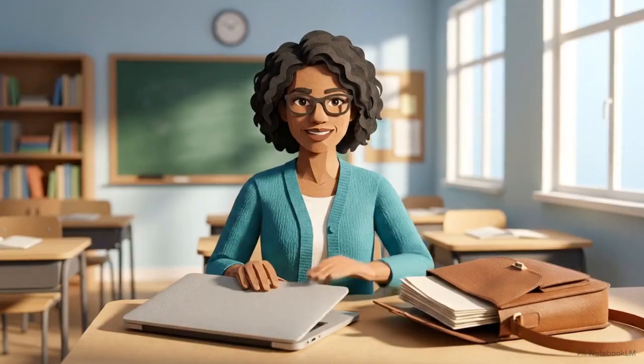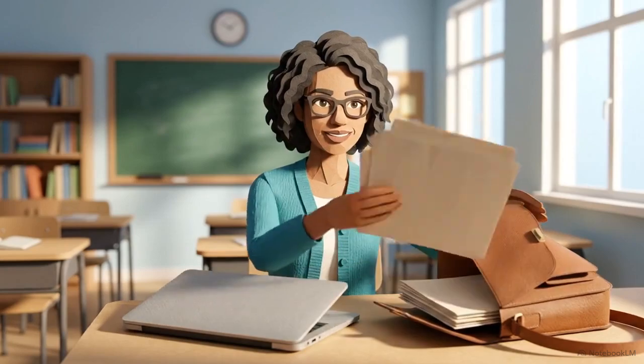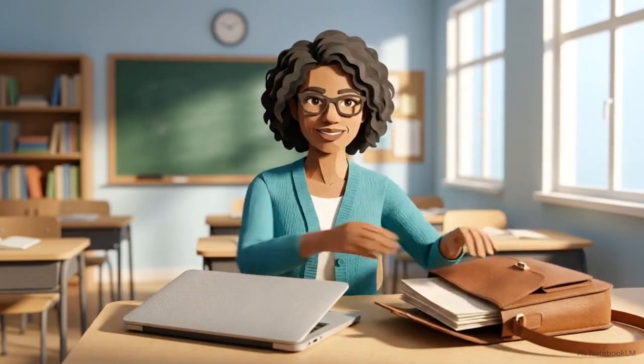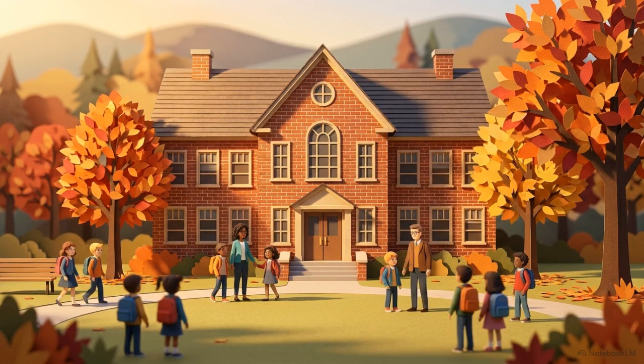Look at this educator confidently closing her laptop. This is the goal of the workflow, finishing your preparation with exactly the image you need, knowing exactly where it came from. Adopting this tool permanently ends copyright anxiety, empowering you to match the visual quality of your materials with the integrity of your teaching.